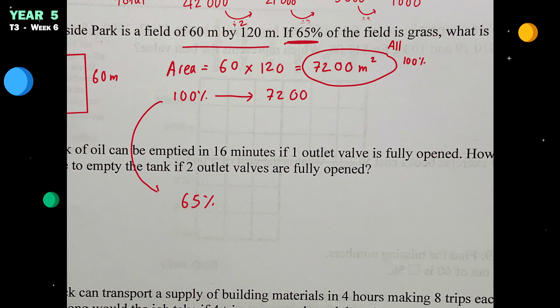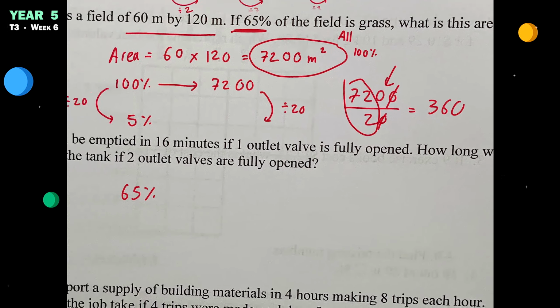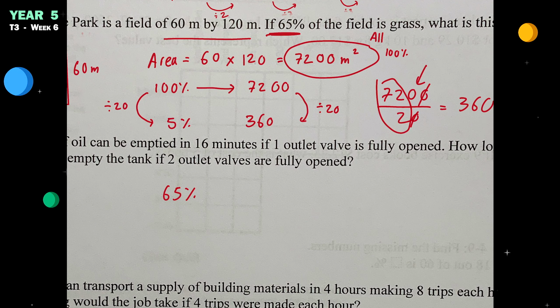So can we go from 100 to 65 easily? Of course not. So maybe we can go to a number that we can multiply to 65. How about 5%? I can do that, right? So 100 down to 5%, I have to divide it by 20, which means I have to divide this one also by 20. You're wondering, what's 7,200 divided by 20? Just put it into a fraction, cross out the zeros. What's 72 divided by 2? That's 36. And you got 10 there, so 360. So 5% is connected to 360.